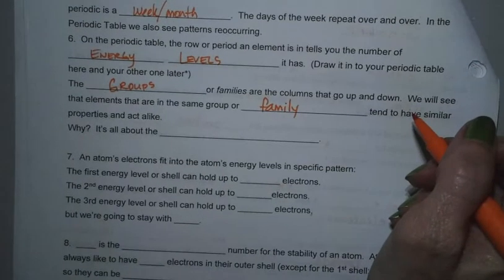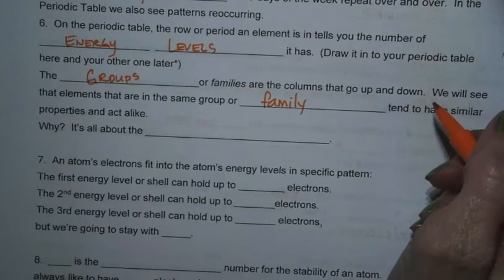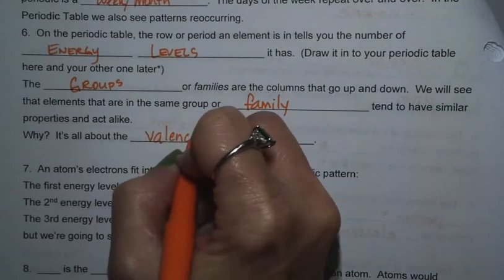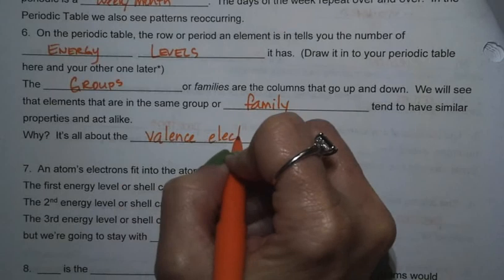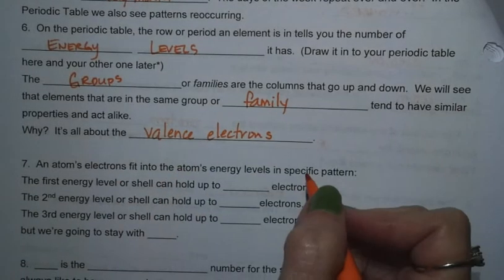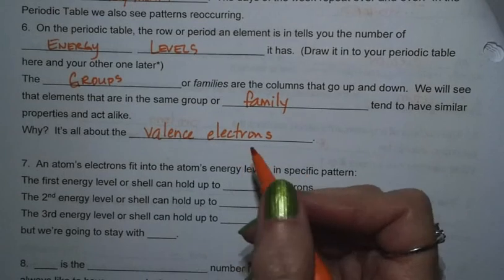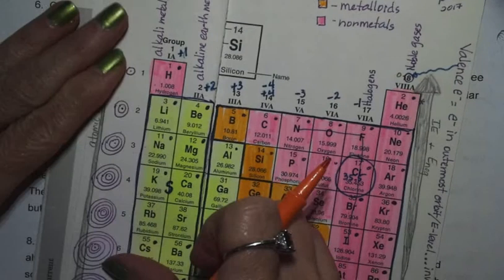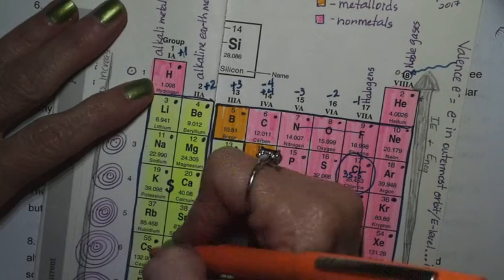Why? It's all about the valence electrons. I know that you talked about valence electrons in 8th grade, so don't pretend you haven't heard that phrase before. Valence electrons. Those are the electrons in the outside orbit. So again, when I look at these, all these guys have 1 valence electron, 1 electron in the outside orbit, and they all act in a similar manner.